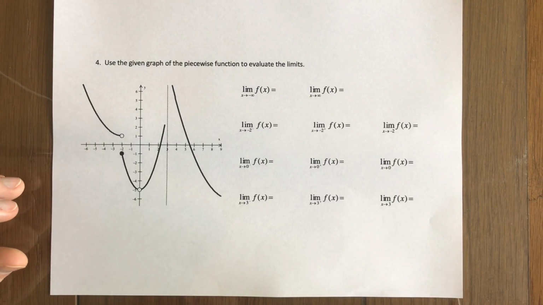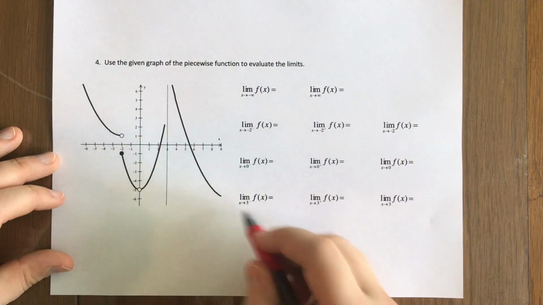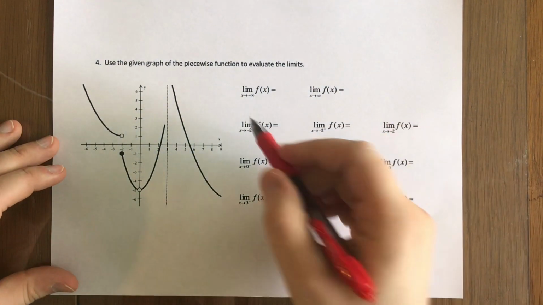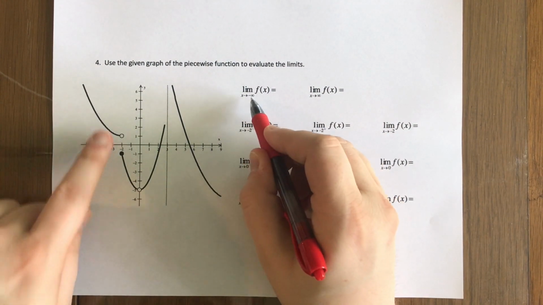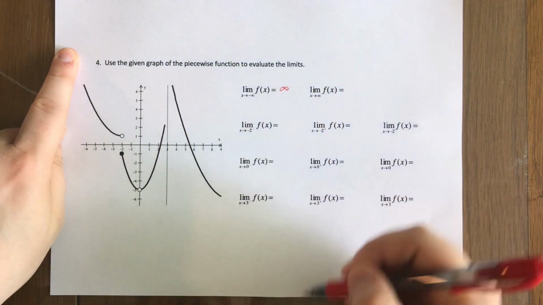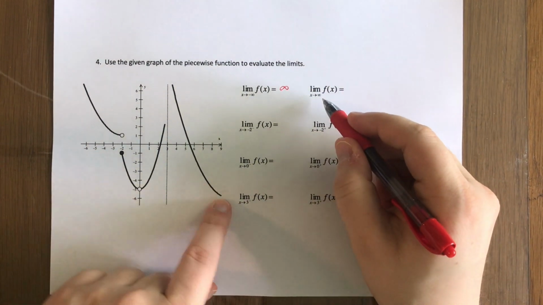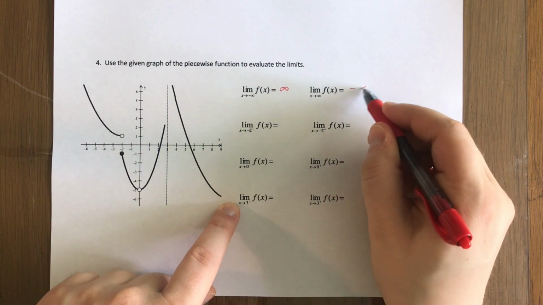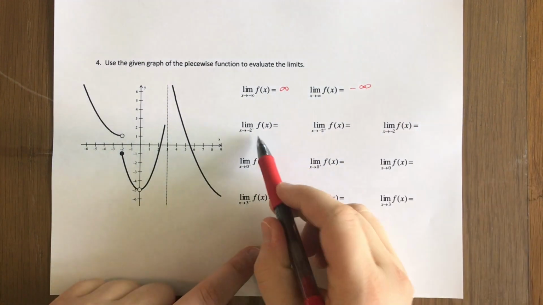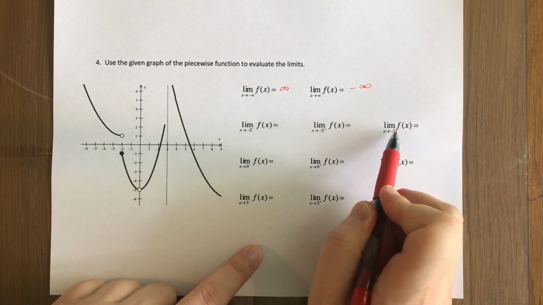Alrighty, same idea for 4, though things are a little bit out of order from the way the other questions have been. As x is approaching negative infinity, it looks like we're going up, so that's going to be positive infinity. As we go towards x approaching positive infinity, it looks like this is going down, so I'm going to say negative infinity. Here we have -2 from the left, the right, and then the actual limit.